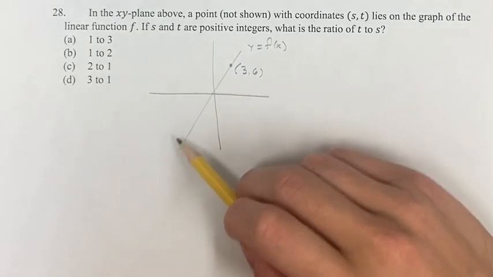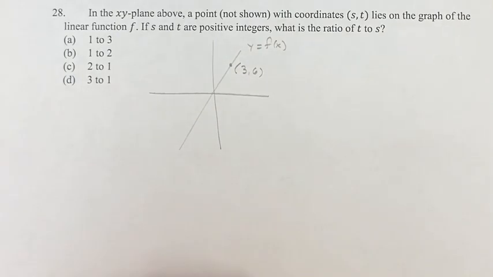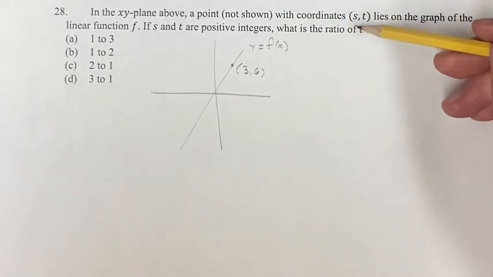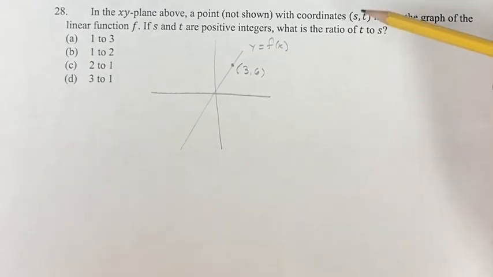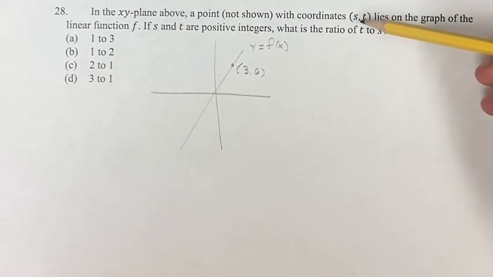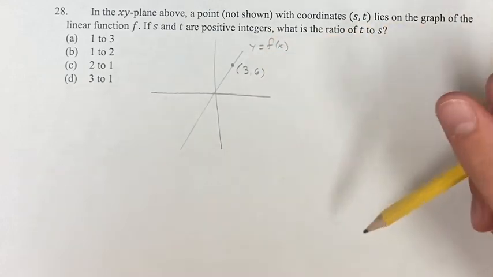In this problem, we have this line. We're told that a point which is not shown, with the coordinates (s, t), lies on the graph of this function. And we're looking for the ratio of t to s. To do that, we're going to have to find the equation of this line.